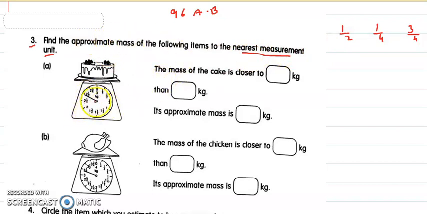So first, if we look at this diagram in the first one, a cake is placed on the mass scale, and the pointer of the mass scale is pointing just a little before two half. So I can say it is between two half and two quarter. This one is two quarter. So it is between two half and two quarter, but it is closer to two half. So I will say the mass of the cake is closer to two half than two quarter.